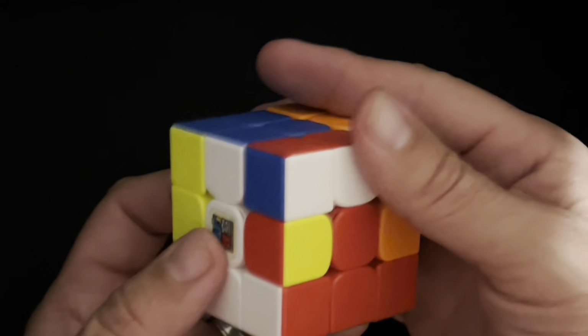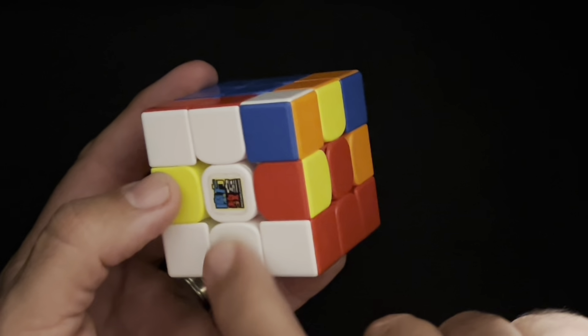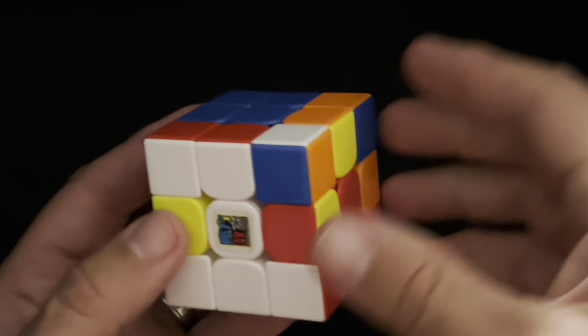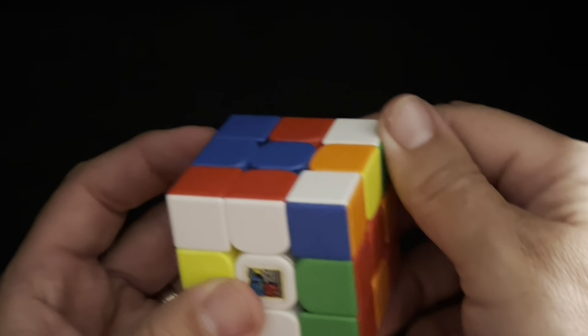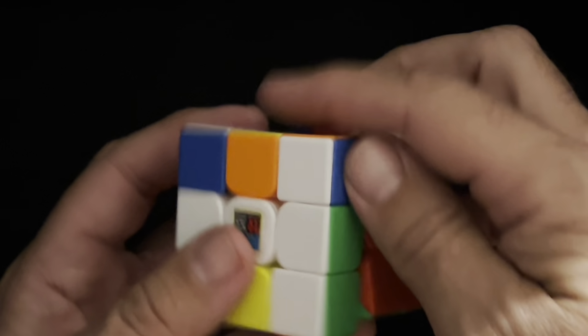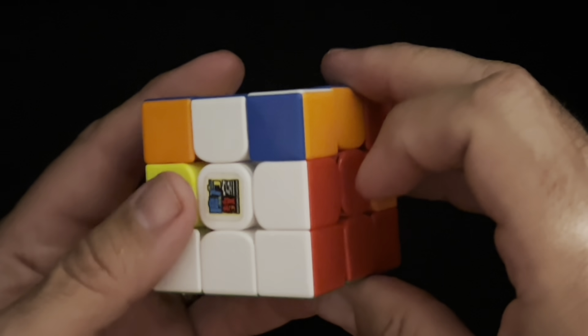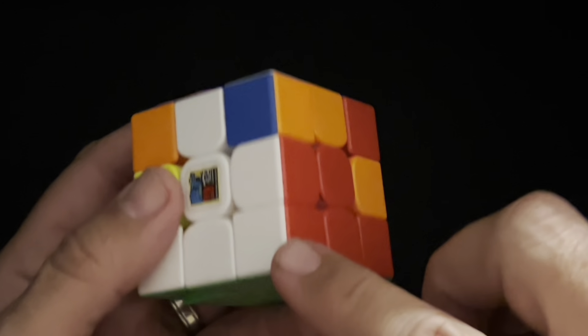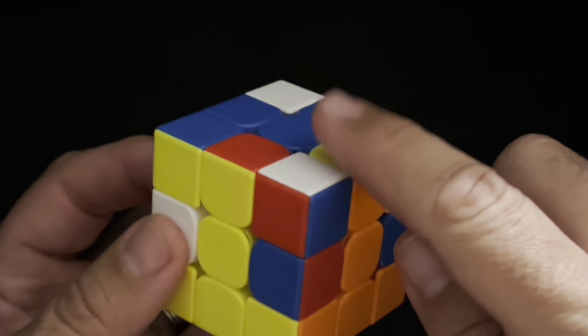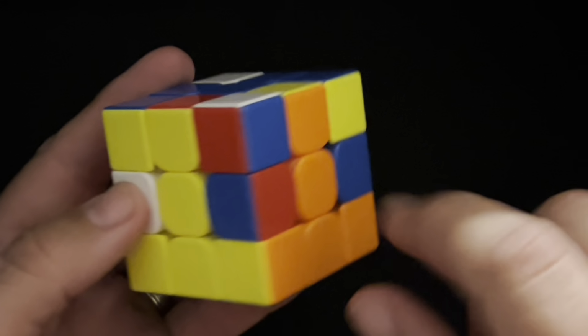Here's what this algorithm looks like with the T on the left side. And here is a demonstration of the mirror image algorithm with the T on the right side.